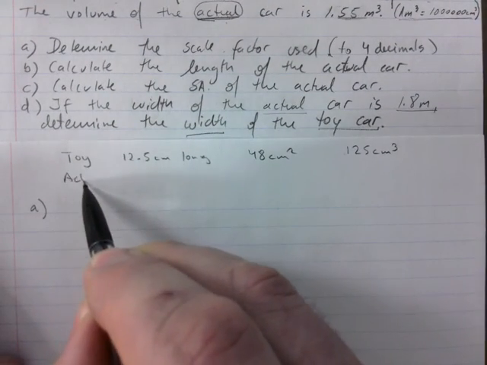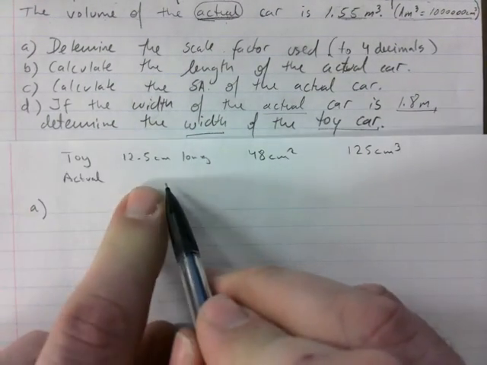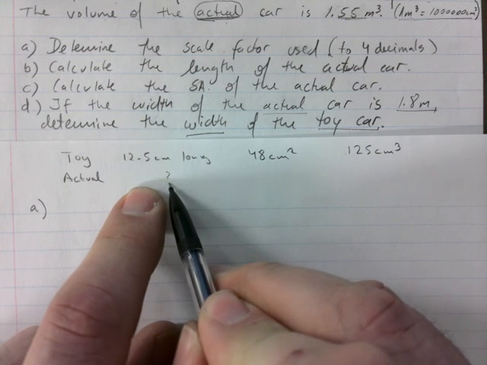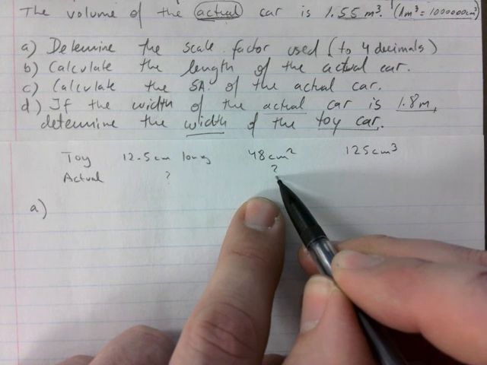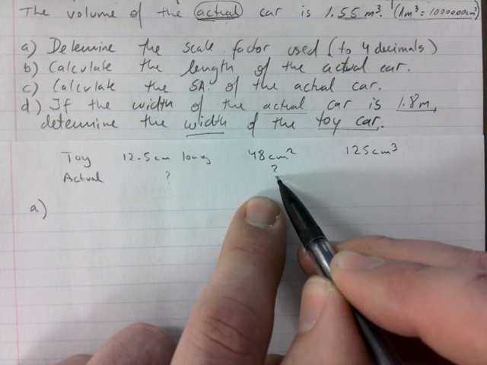And the actual, what do I know? I don't know the length. I don't know the surface area of the actual car. There's no way to find out. I need way too many dimensions to make that happen.